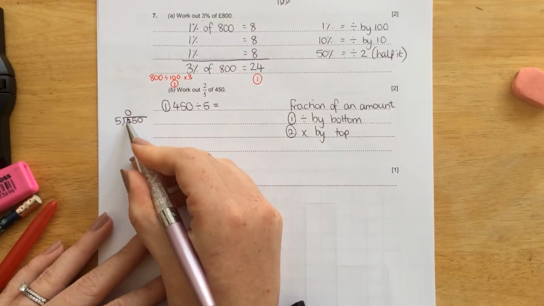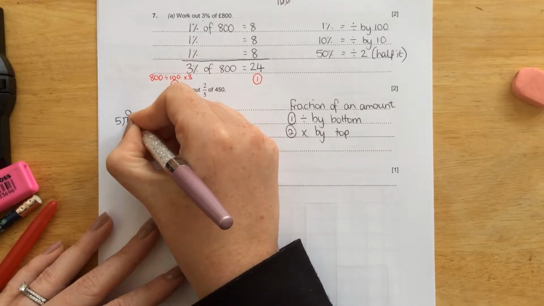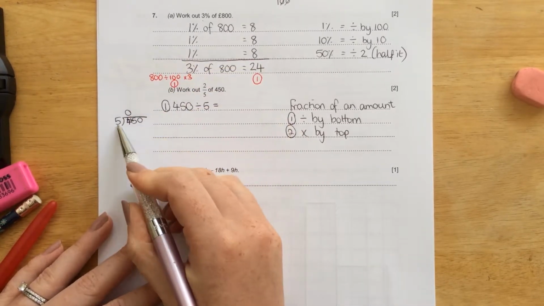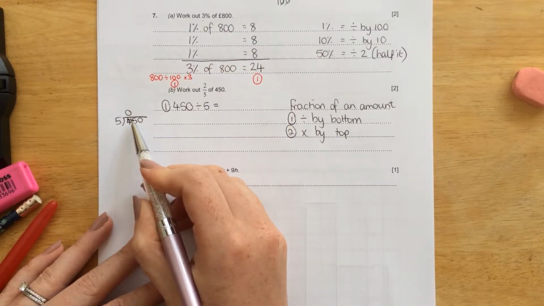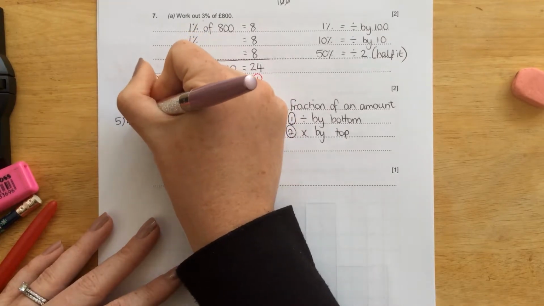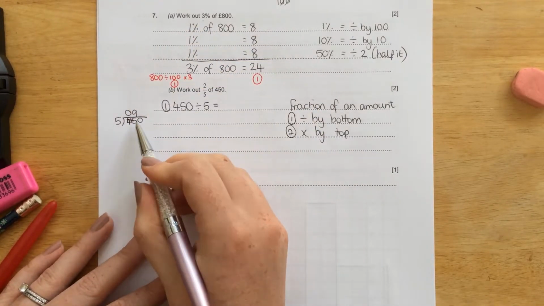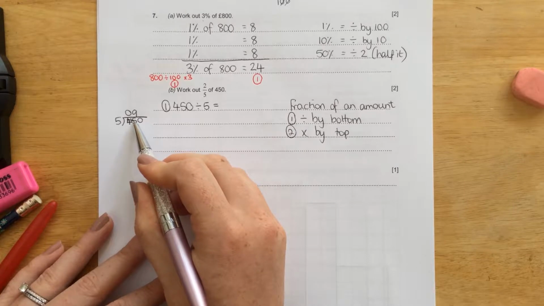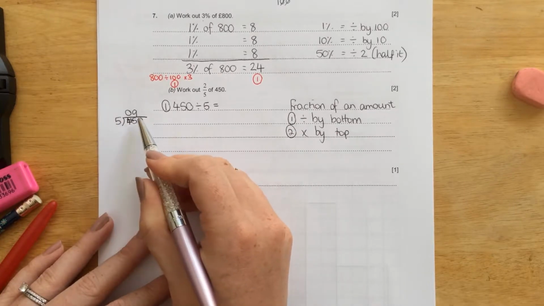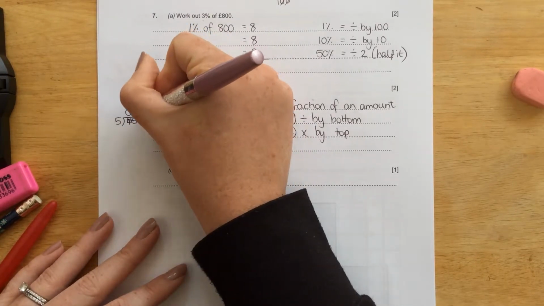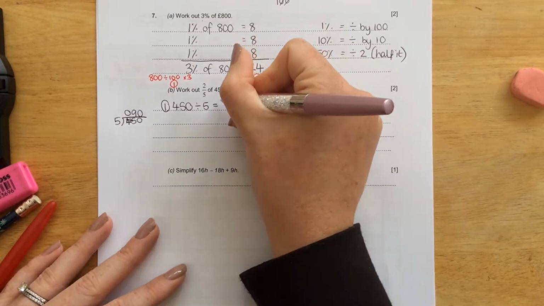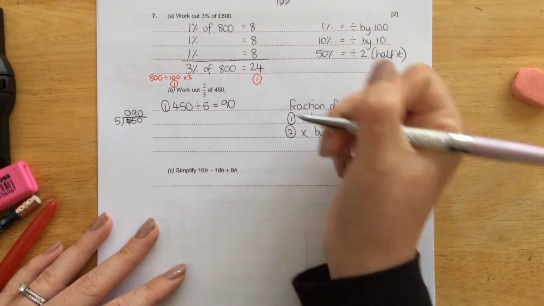I haven't used that 4, so I need to remember to bring it over. So my sum now says how many 5s are in 45? Well, that's 9. No remainders there, it goes exactly into 45. And then how many 5s go into 0? None. So that there is 90.